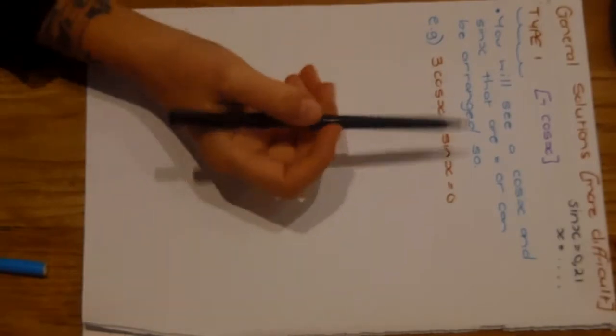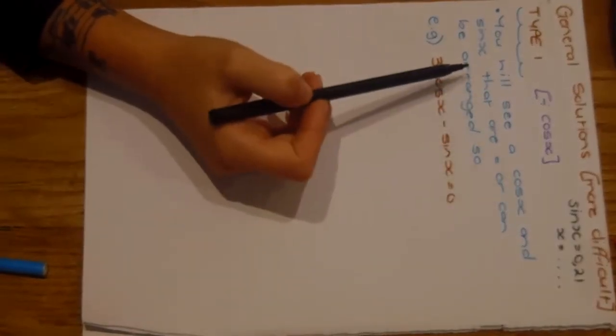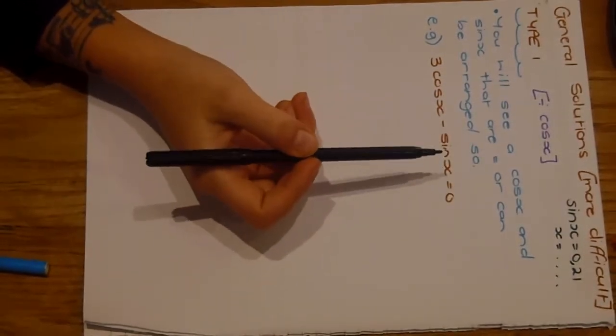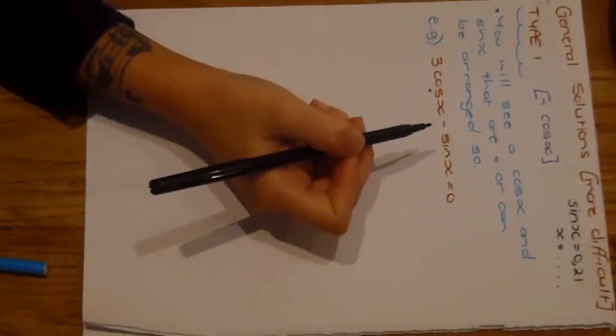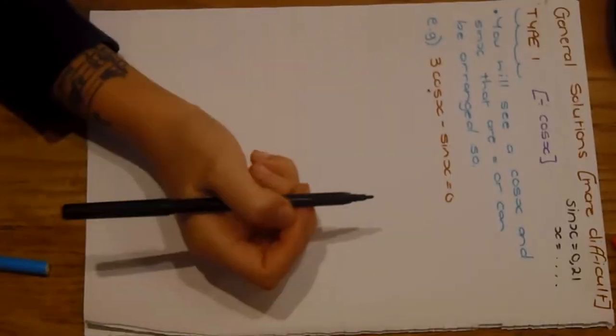Okay, so basically with type 1, you are looking out for a cos and a sine that are equal to each other or can be arranged so. So in other words, if you look at this one over here, I have one cos x and one sine x. There's no tan x, there's no sine squared, there's nothing. There's just one of each of these.